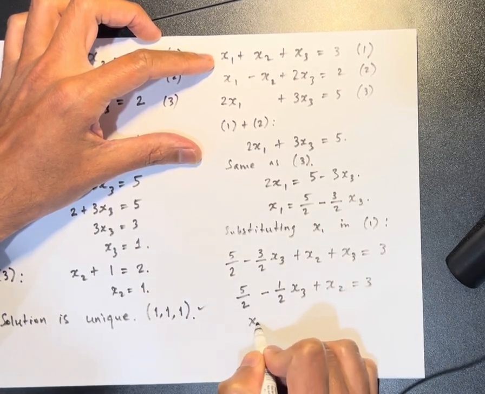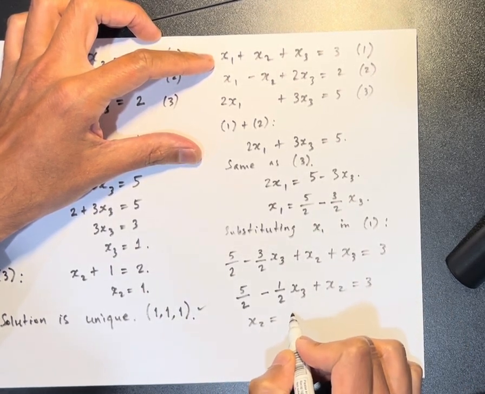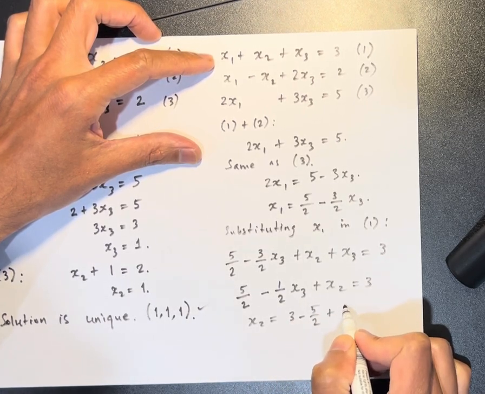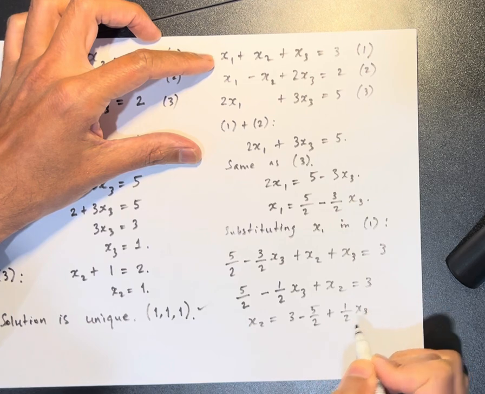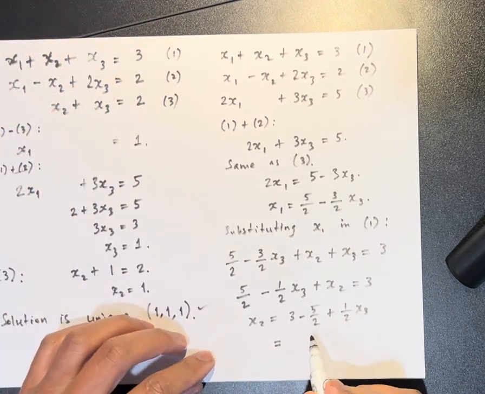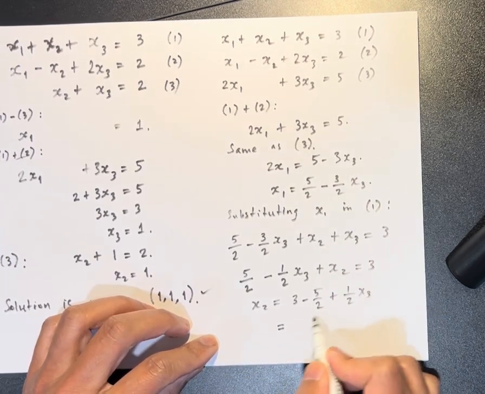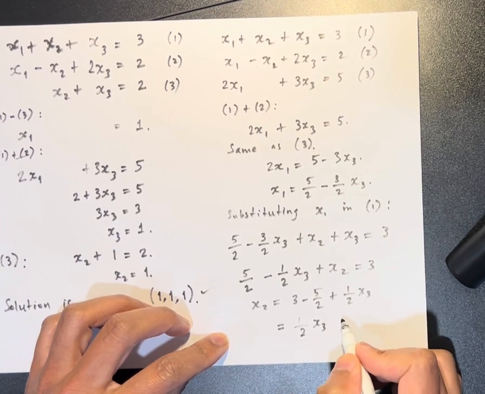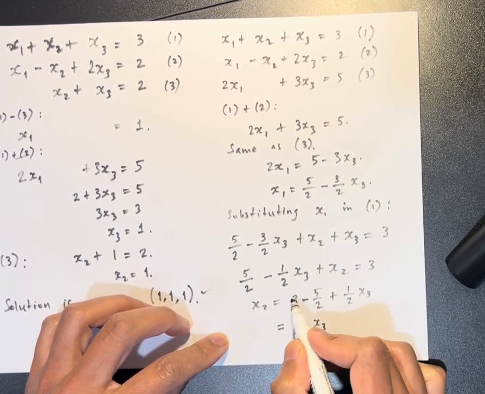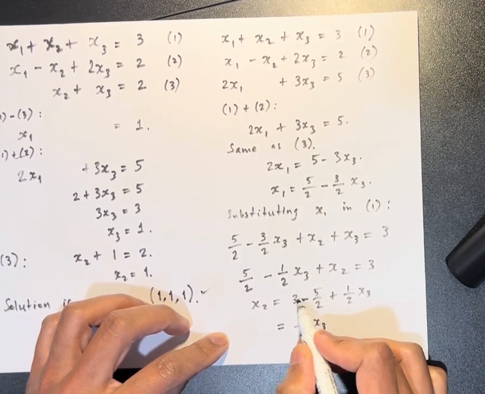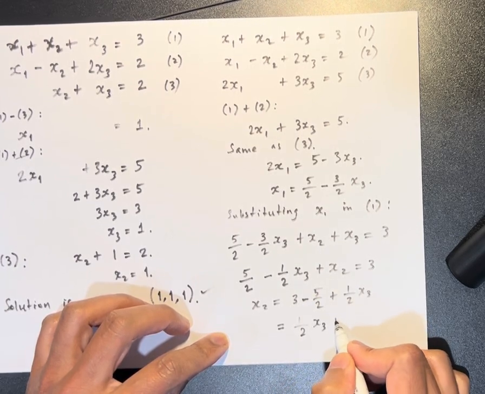This means x2 equals 3 minus 5 by 2 plus half x3, so x2 equals half x3 plus half, because 3 is 6 by 2, and 6 by 2 minus 5 by 2 is 1 by 2.